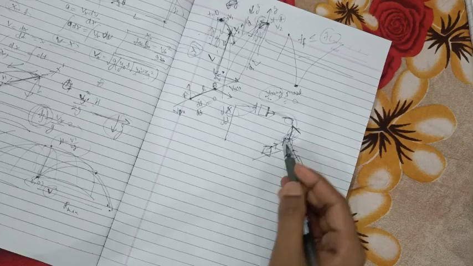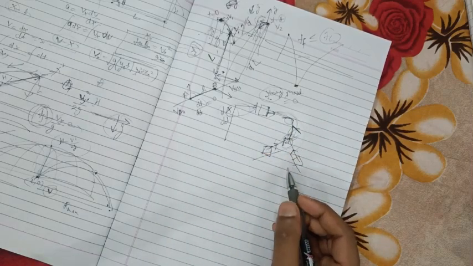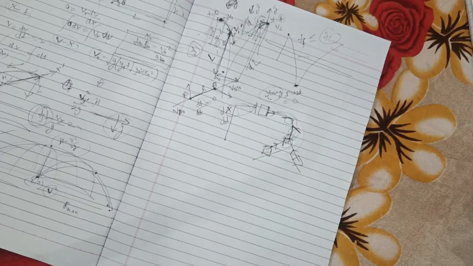And then the total sum of these works will be equal to zero, and that work would be having either plus or minus sign and somehow cancelling out each other.